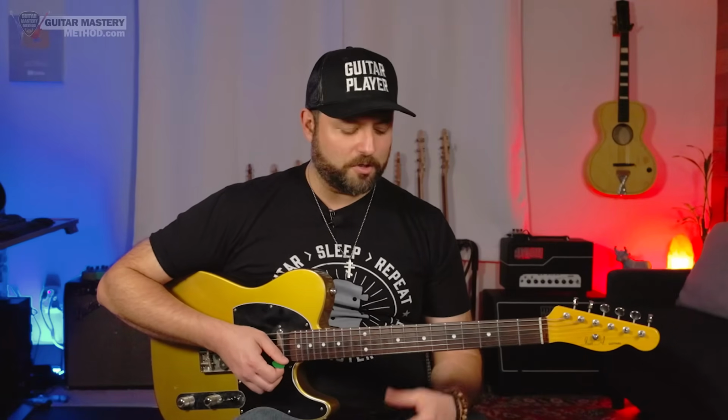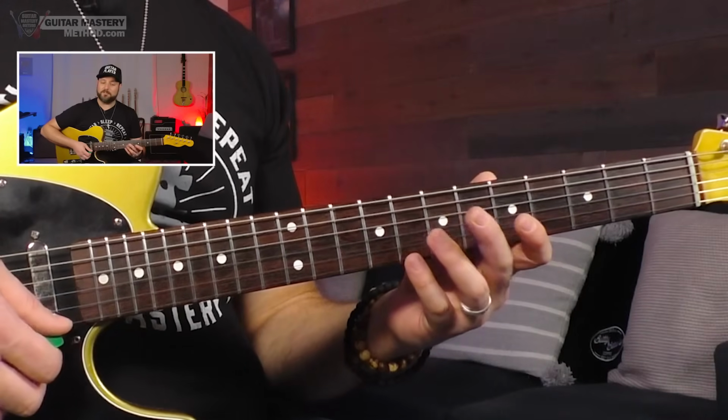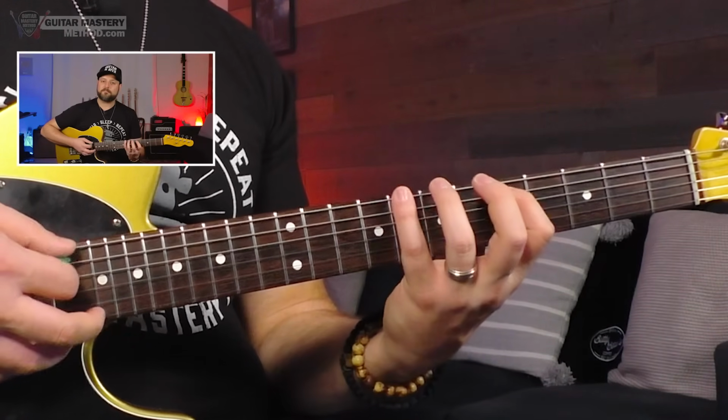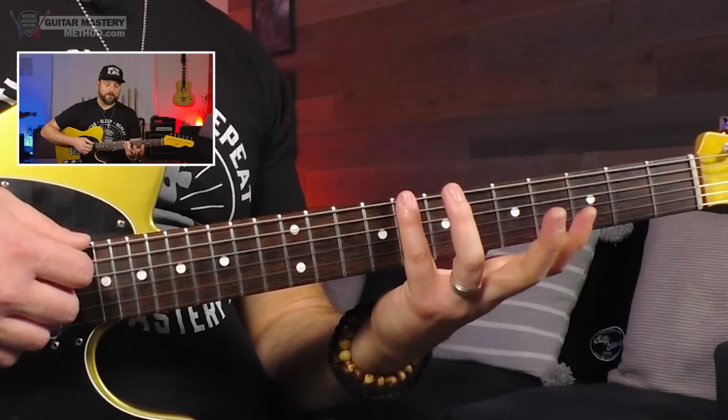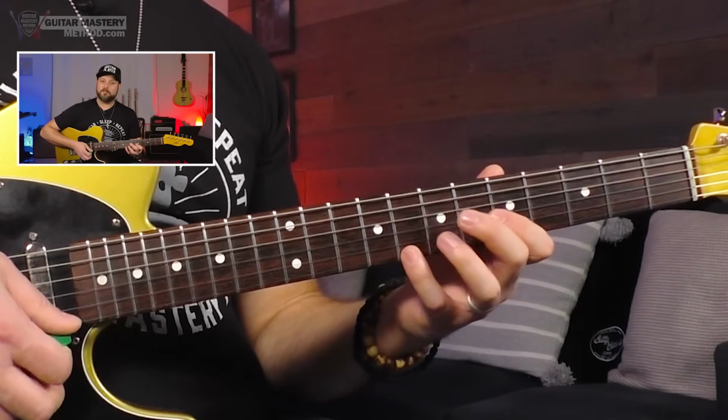If we're in the key of C, we can look at the C major pentatonic, for example, right? Because this is a very happy sounding chord progression. Very happy sounding. So we don't need to get too bluesy with it. We can get a little bit more jovial, a little bit more pop, maybe even a little gospel-y with it. So C major pentatonic, which is the same as A minor pentatonic, same position.